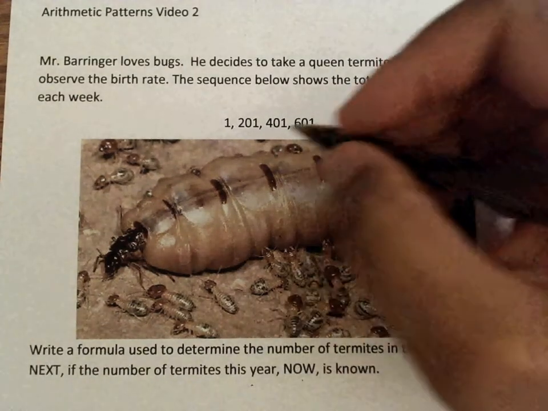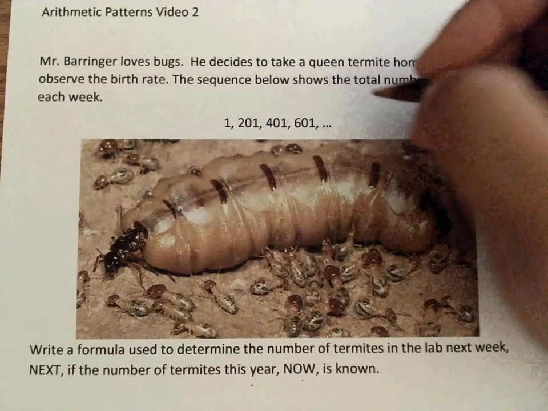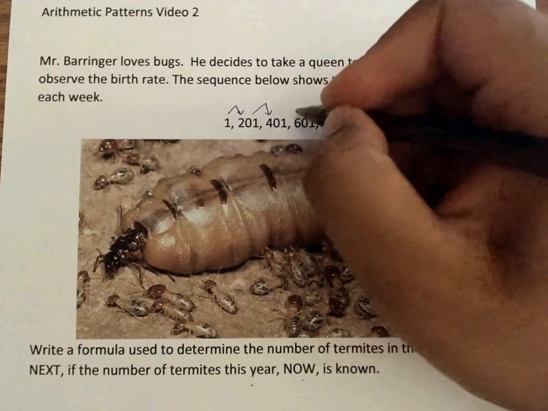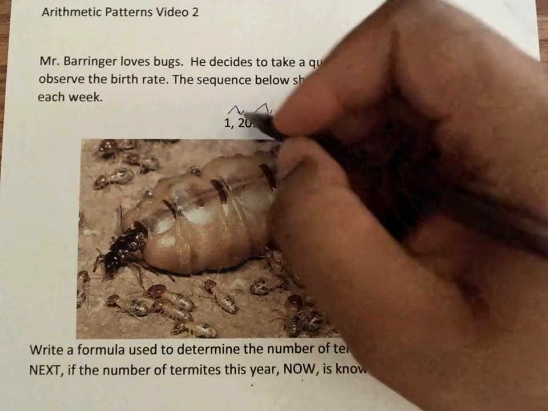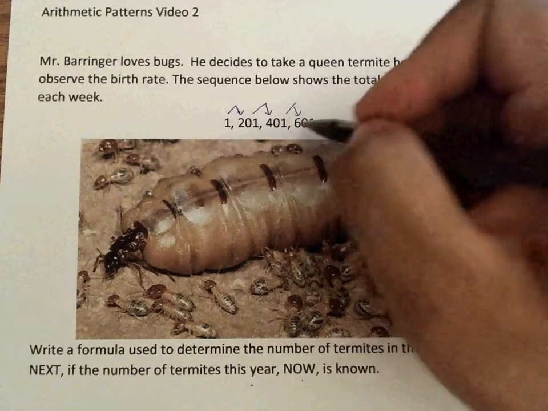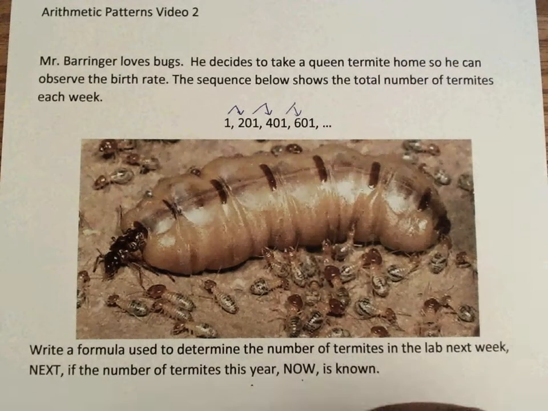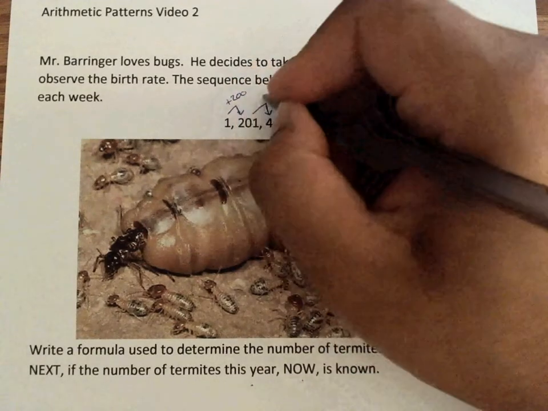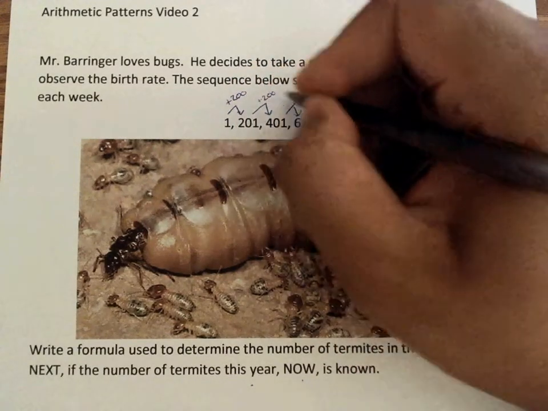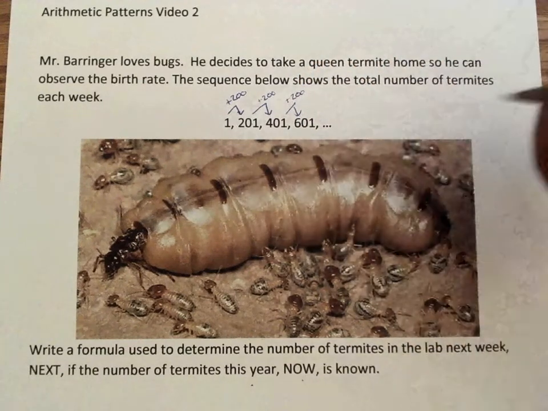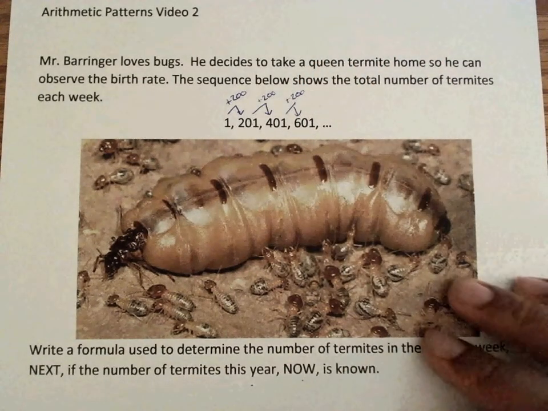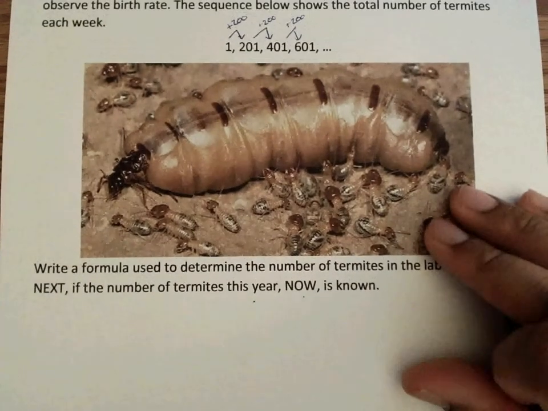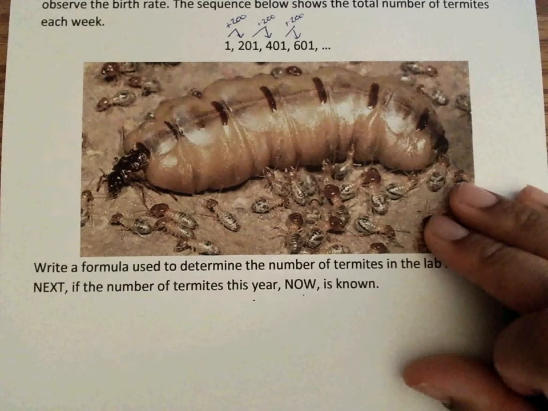So in this problem we have to first figure out what the common difference is. So we have to figure out what is going on between 1 and 201, and 201 and 401, and 401 and 601. I think most people recognize that it's plus 200. And from here we can write the next equal now. So I'm going to slide this up a little bit, leave that so we can see our common difference.